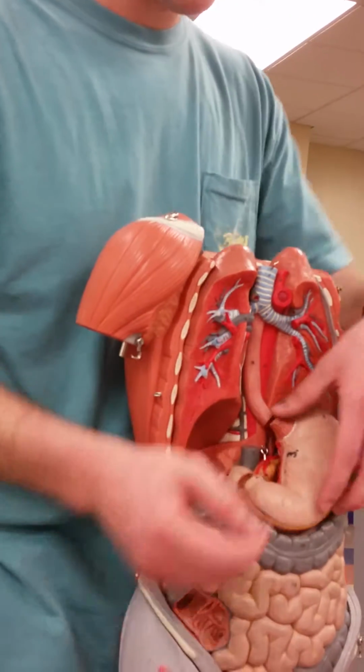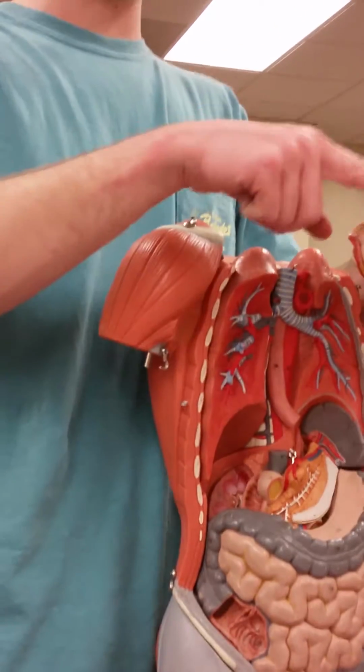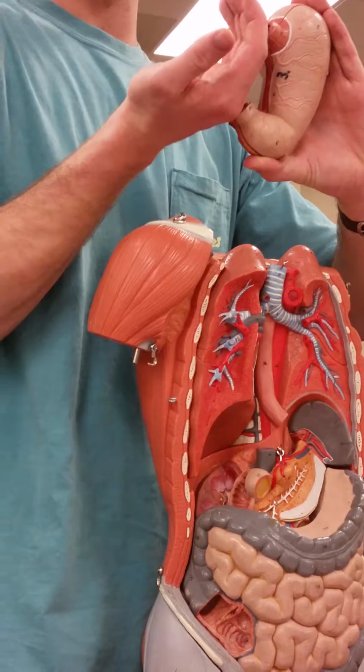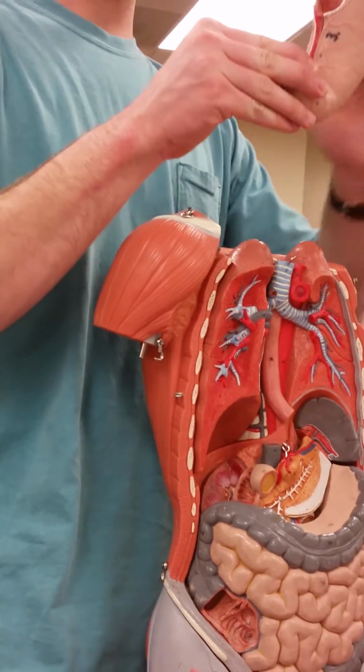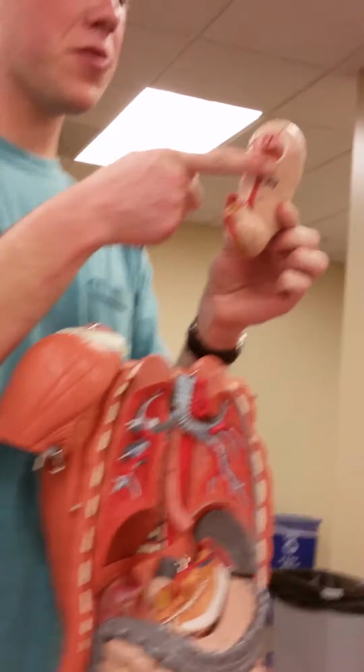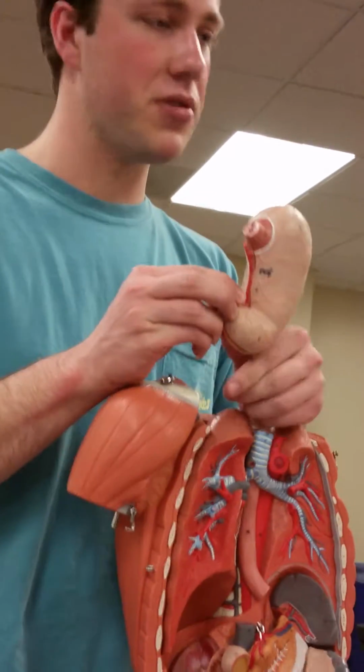Now, the stomach kind of has this crescent moon shape: a big curve and a lesser curve, conveniently. This one will be the greater curvature, and this one the lesser. Purely size. Simple as that.